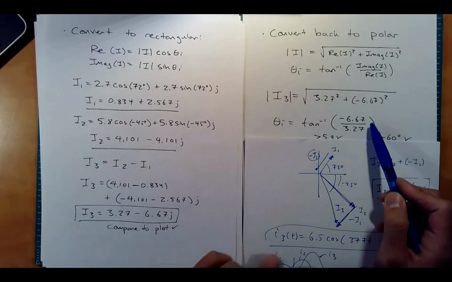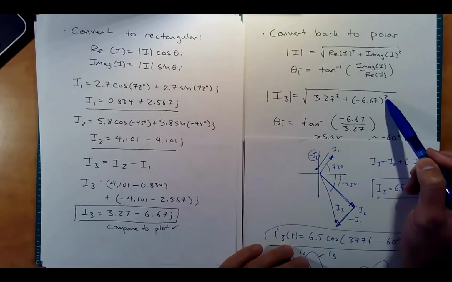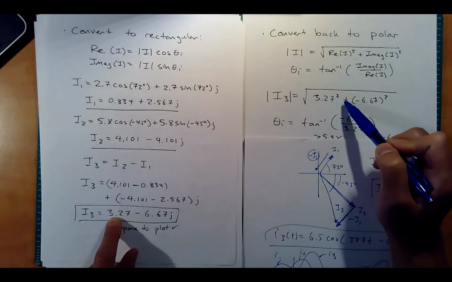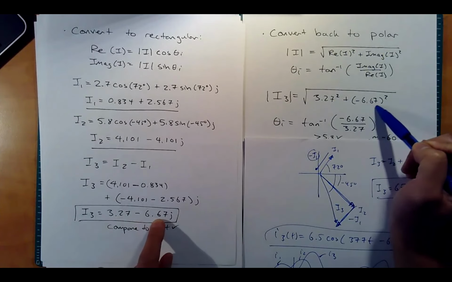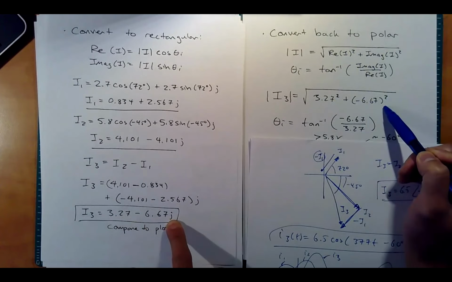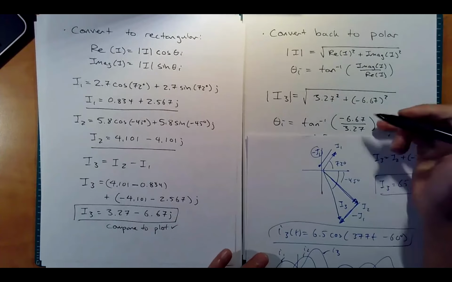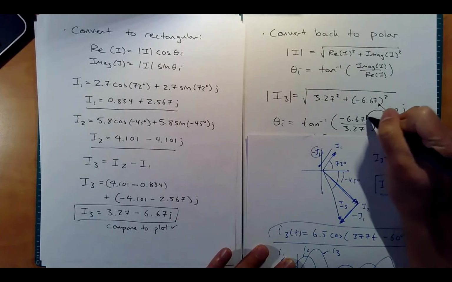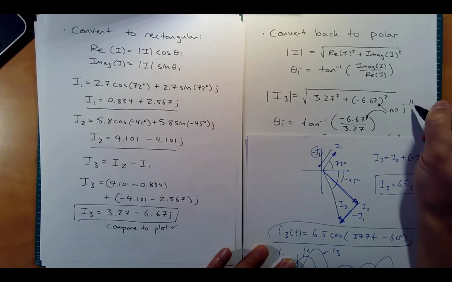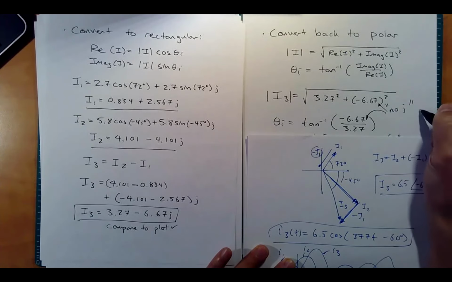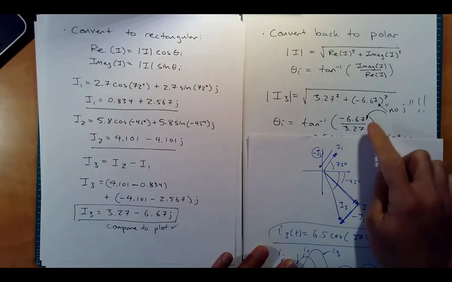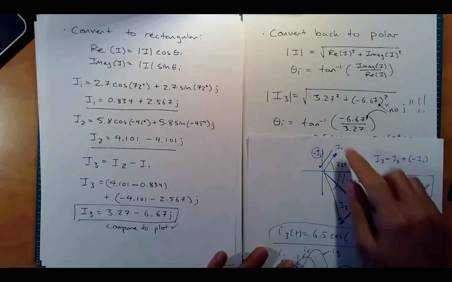Now be very careful. Look what I did or didn't do when I did this computation. So I have 3.27, and I put plus negative 6.7 squared. Did I put a j? No j. No j. Let me even write that in here. And then same with here, no j, right? Yes, no j, all right? Don't make that mistake.